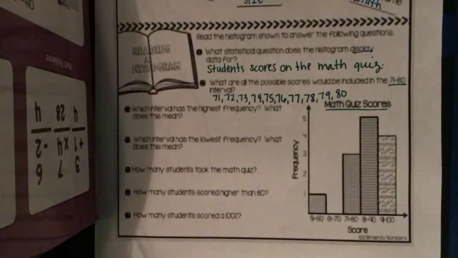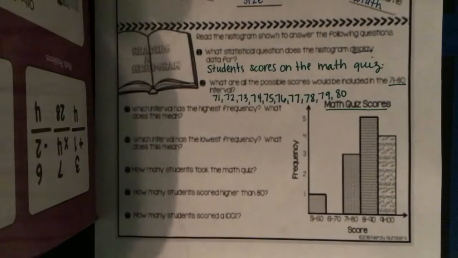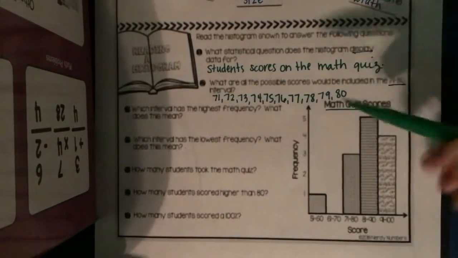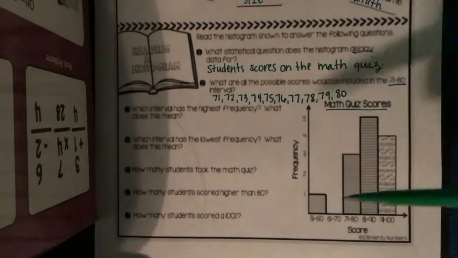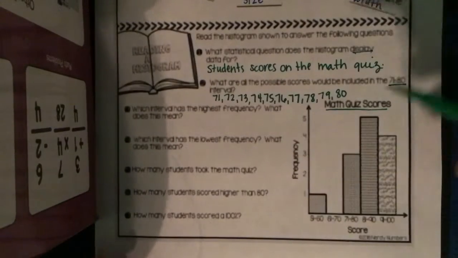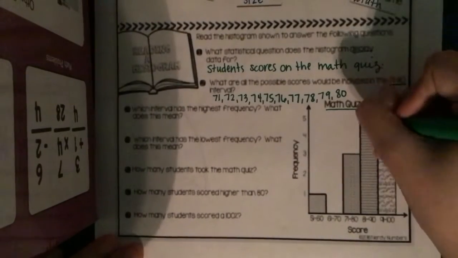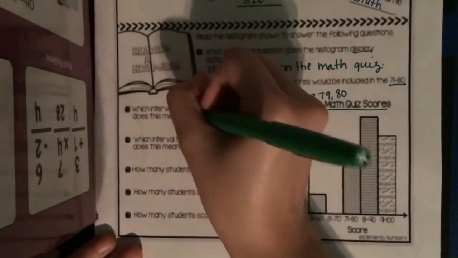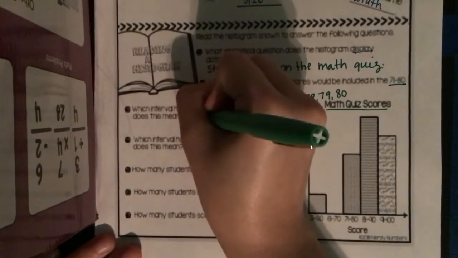All right, number 3, which interval has the highest frequency? What does this mean? So we're looking at the highest frequency. Remember, this is our frequency. So which one has the higher frequency, which would be this one right at 5. So the interval with the highest frequency would be 81 through 90.